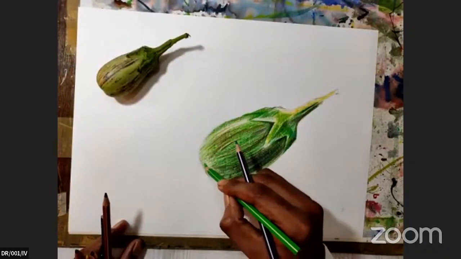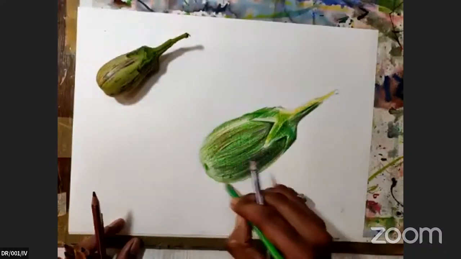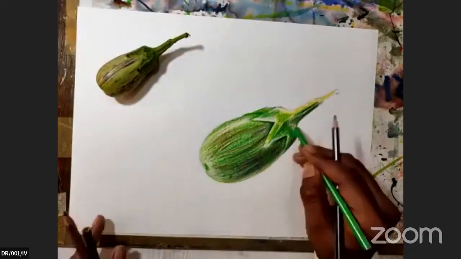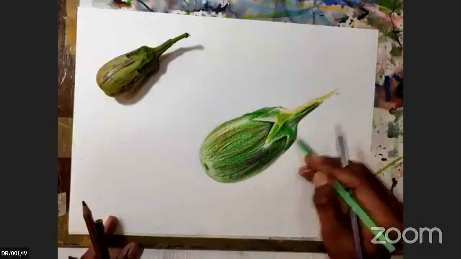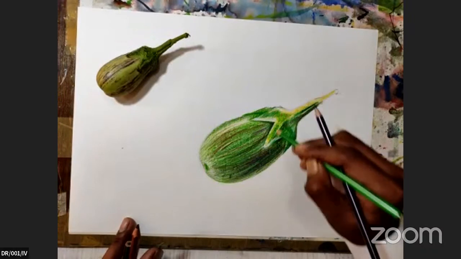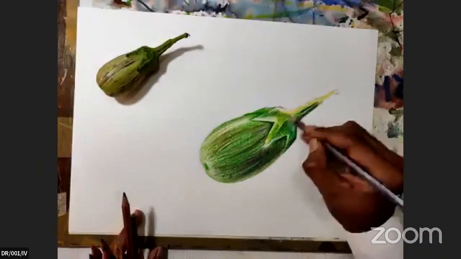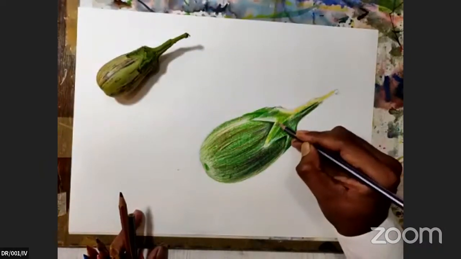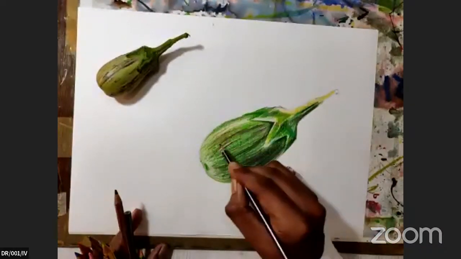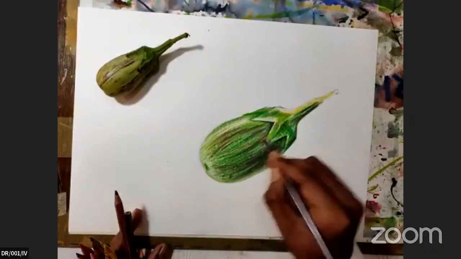Some details you can catch in your drawing. Okay, simply you have to move your hand with the pattern. Okay, it will be better to complete your realistic drawing. This is a little bit darker. Okay, brown and purple. I'm using a two color combination for this pattern.